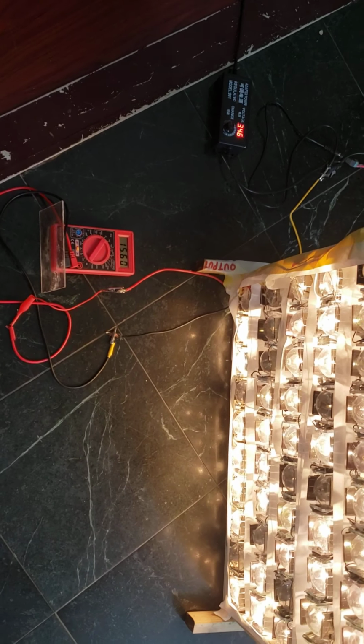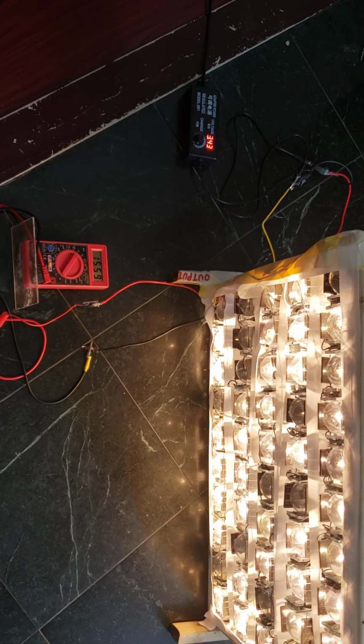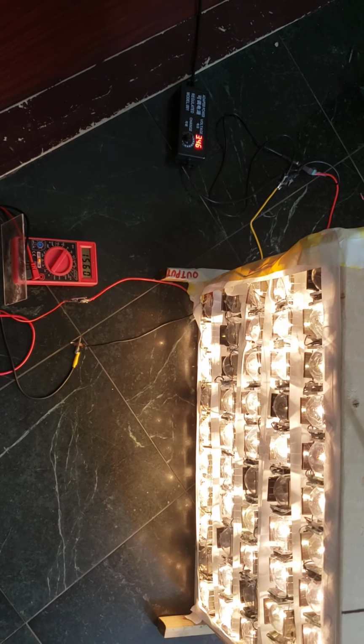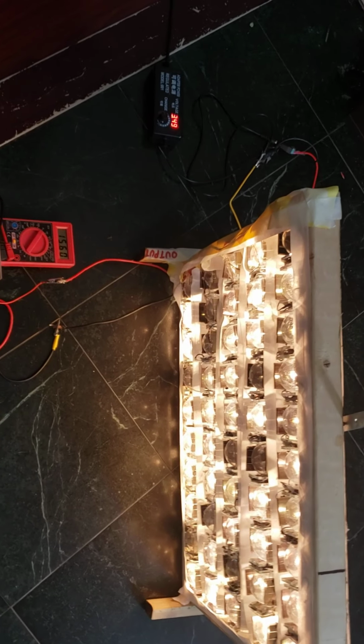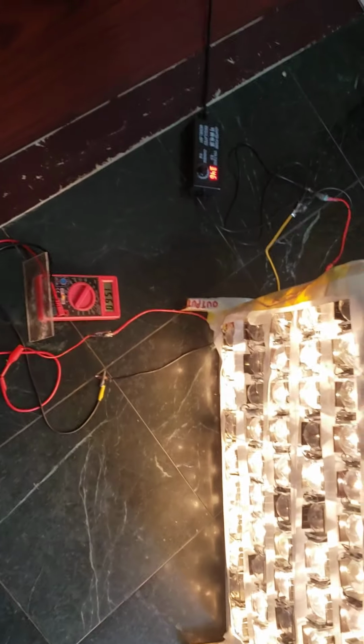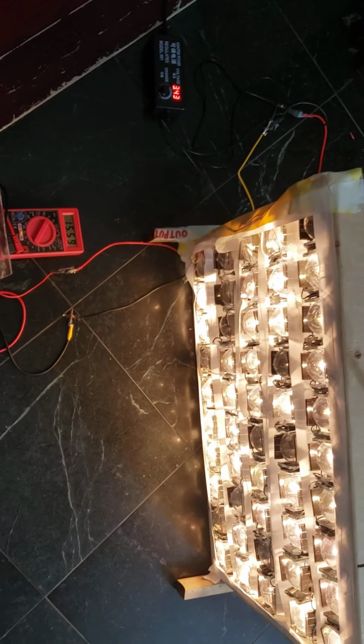So it's unlimited. And this technology can apply to electric cars. You can charge the car while it's moving. Electric airplane, electric boat. So when it's parked, it generates. When it's moving, it still generates.